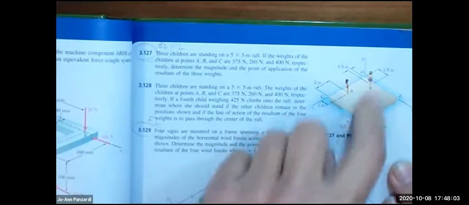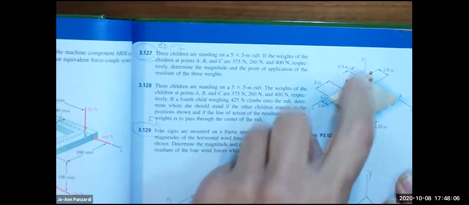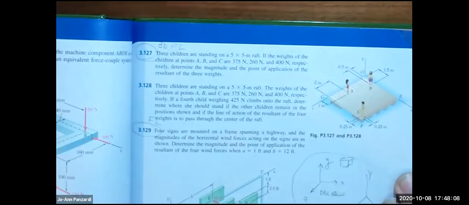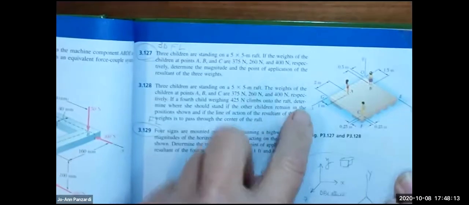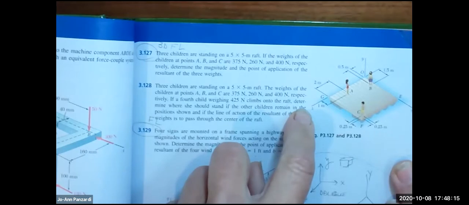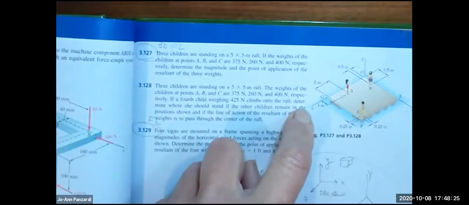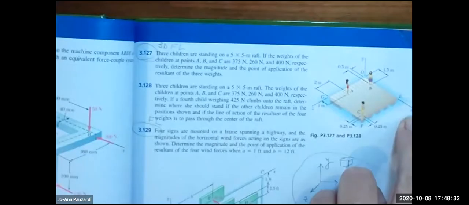Do these weights, do these kids create a moment about the y-axis? No, because they're parallel. Correct. Do they create a moment about the z? Yes. Keep going, Myra. Positive or negative? It would be negative. Fingers in the direction of the force, palm towards z. Did you get positive or negative? Negative. Great. And how about x? Do they create a moment about the x? A positive one. A positive moment about the x.